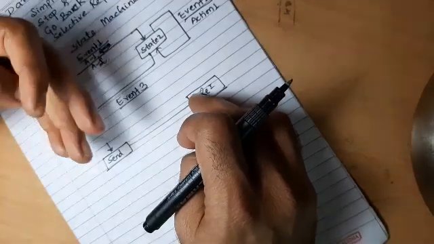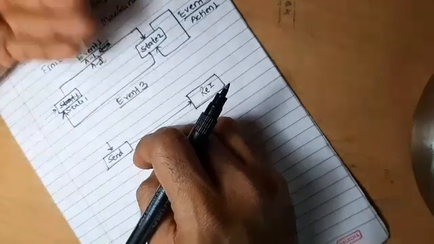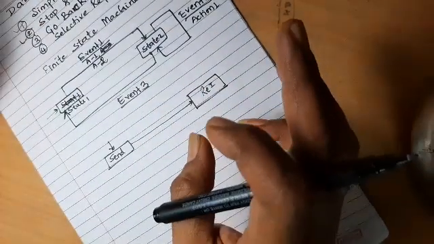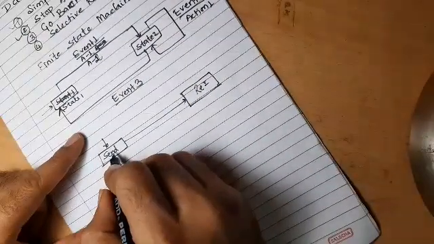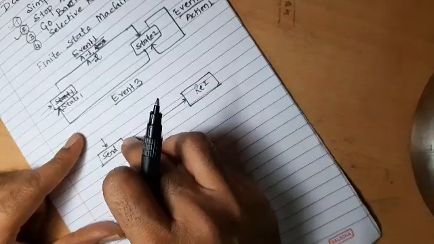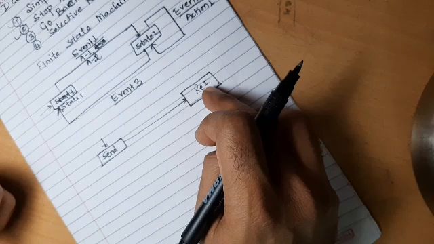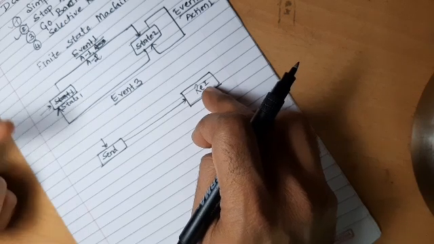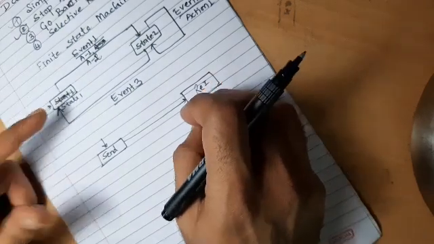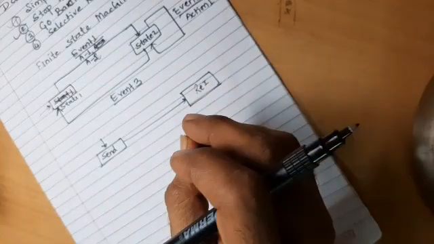So, there is no question of the sender overriding or overwhelming the receiver. Whenever the sender sends a packet, the packet is going to reach the receiver without any errors. That is the first assumption. The second assumption is that the receiver is capable of consuming the packets that come from the sender.